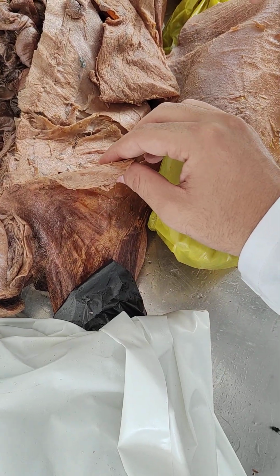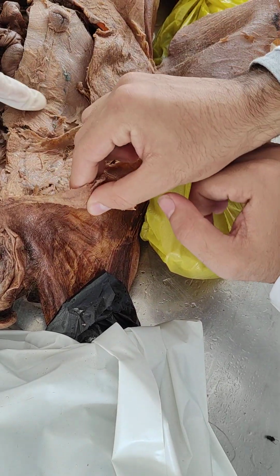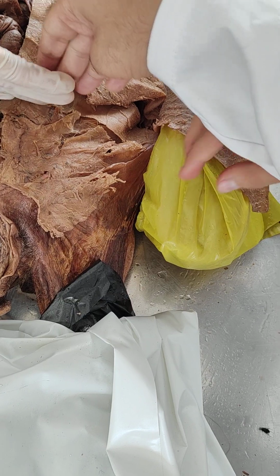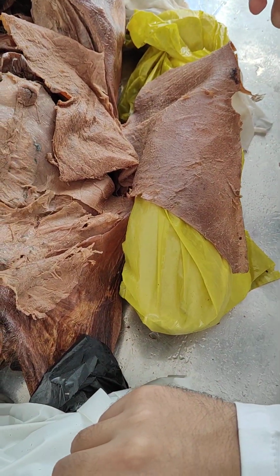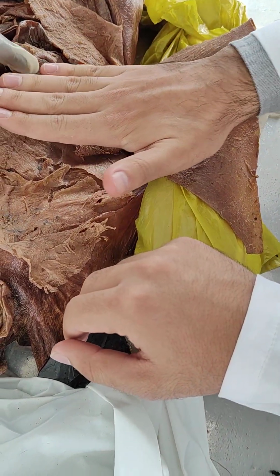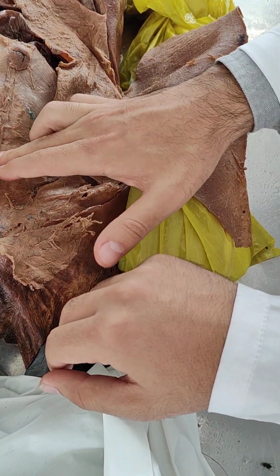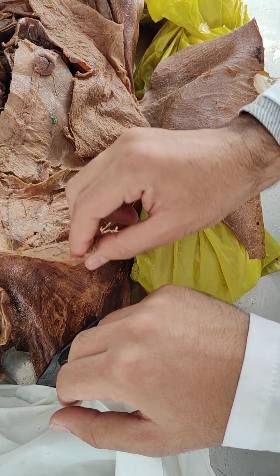This is the dissection room; you don't imagine this. Scarpa starts from here, but it's not below the umbilical, definitely a few inches below the umbilicus. This is the umbilical. The rectus sheet is covering the rectus abdominis muscle.